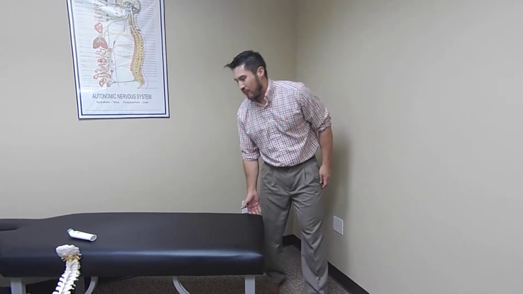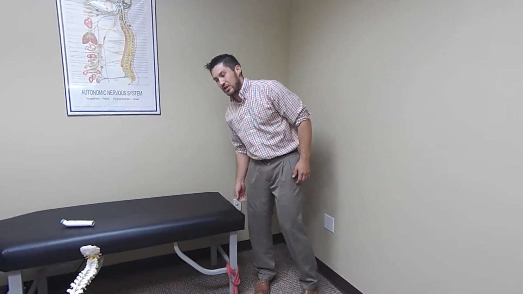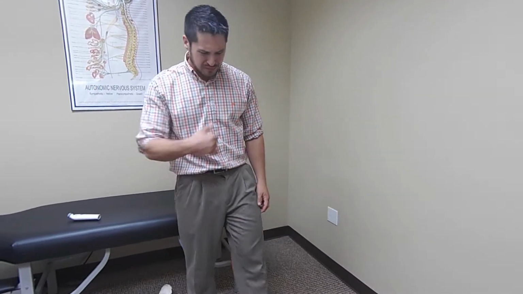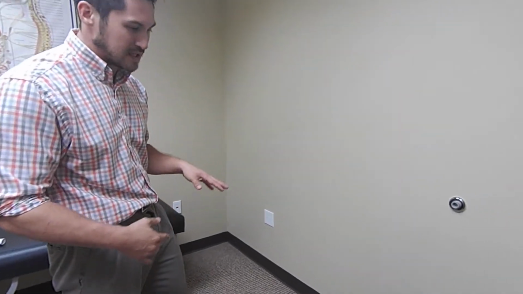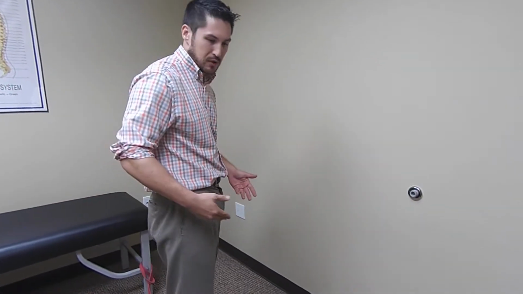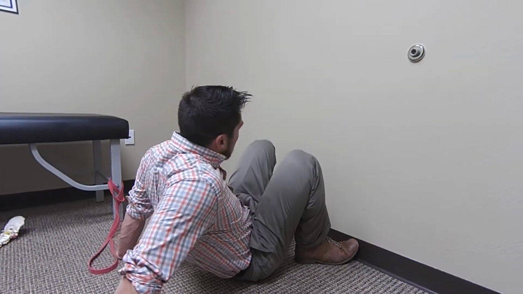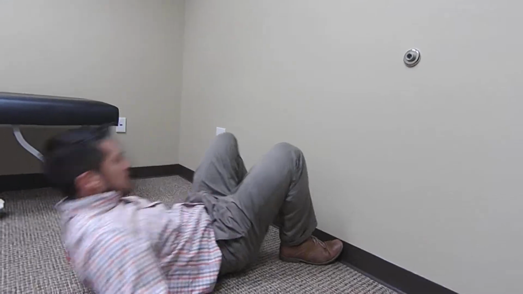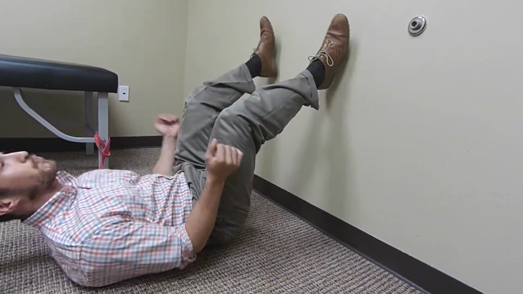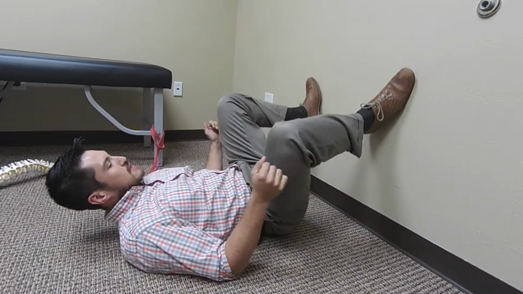Now, one of my favorite things to do for the hip mobility is finding yourself right up against the wall, because this is going to do a couple of different things. This is going to help some of the internal groin as well as the internal hip capsule. So the easiest thing to do is get our bottom as close to the wall as we can, keeping our feet here. So we're going to go right up against there.